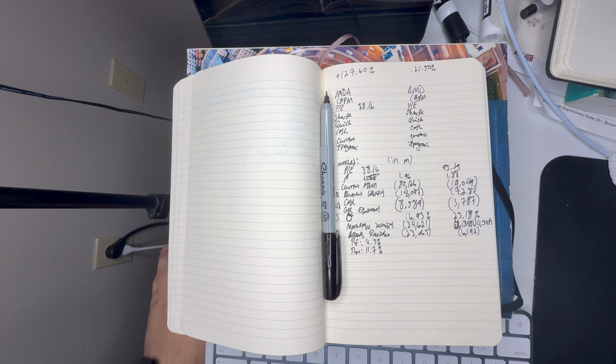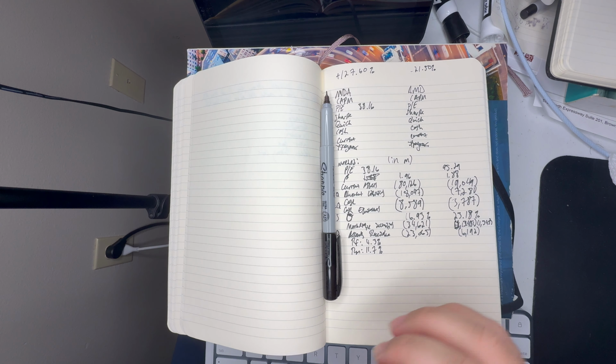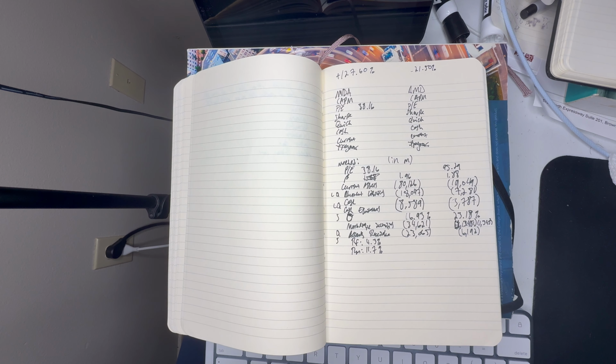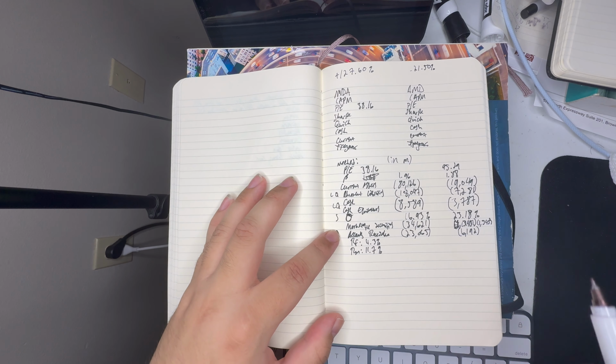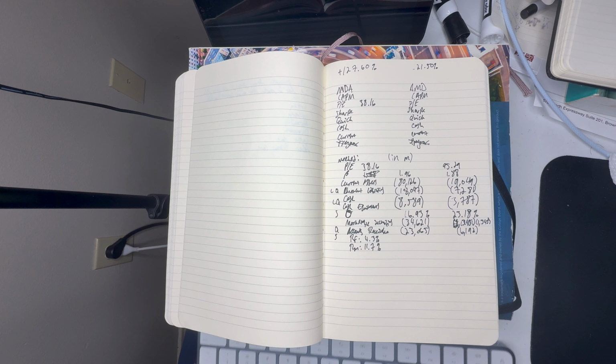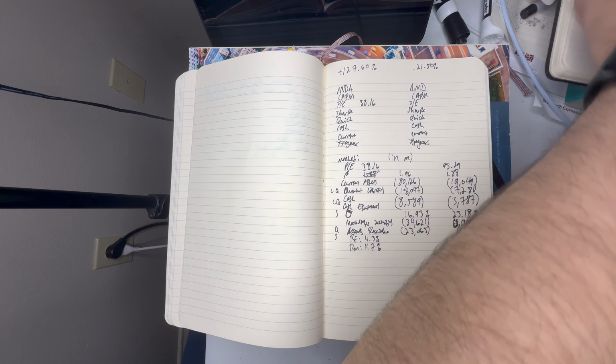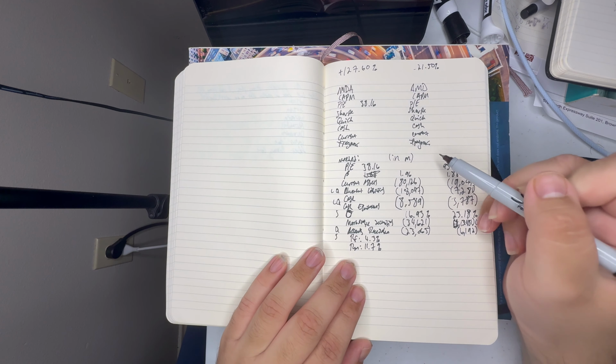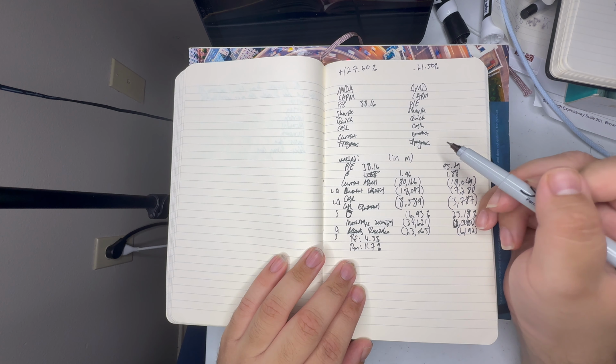Okay, so I have added everything here. Just a couple things that I want to say. You will notice that the Treynor ratio is crossed out.